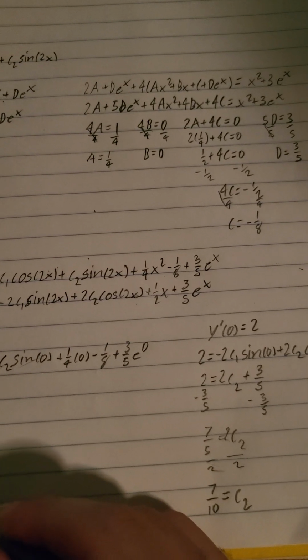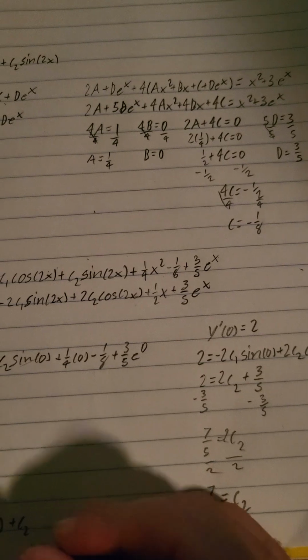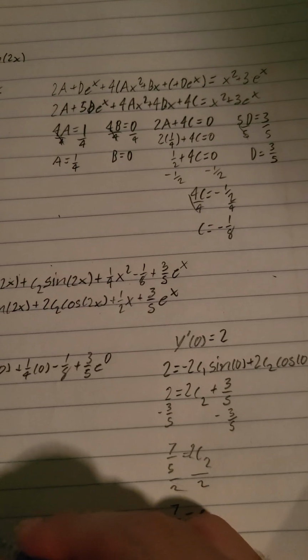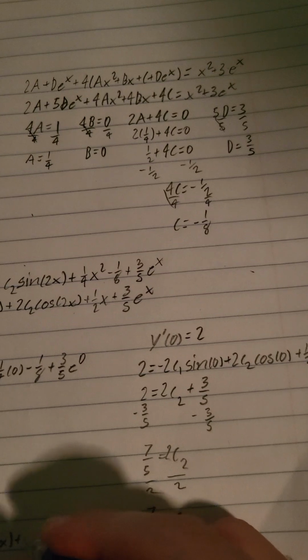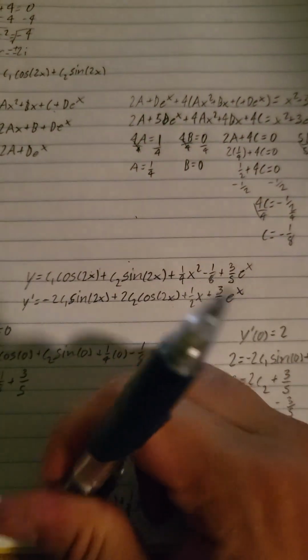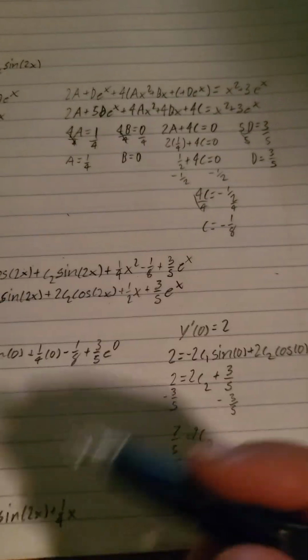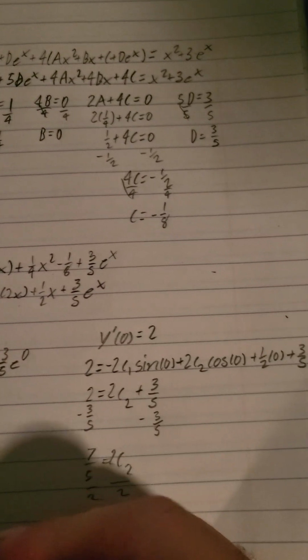Which means y is c1, so negative 19 over 40 cosine 2x plus c2 sine 2x, plus a quarter. I know what c2 is. c2 is 7 over 10.